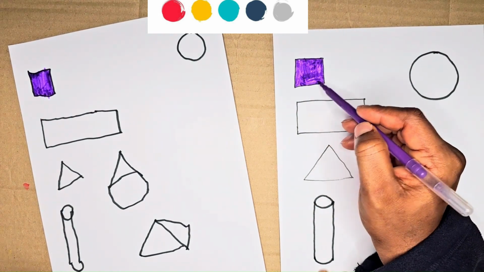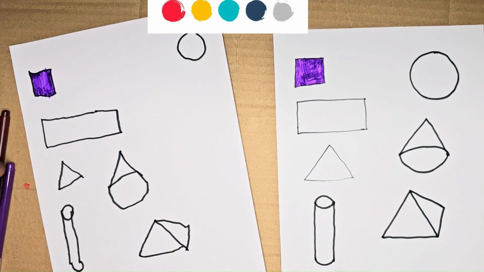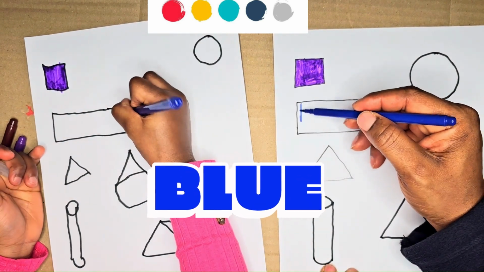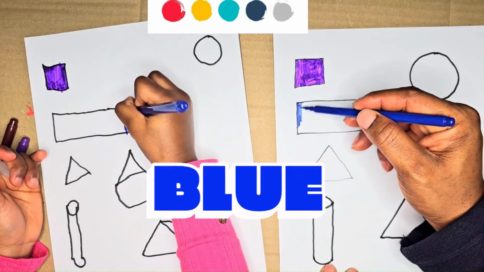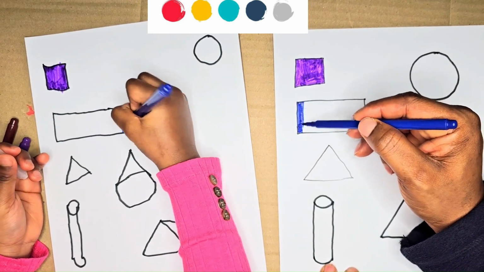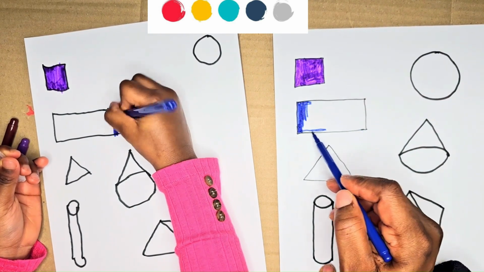Okay. Which color do we use for the rectangle? Blue? Yeah, this kind of blue. Great, this is the only blue we have. So let's go and color it blue, the rectangle. Just be careful.